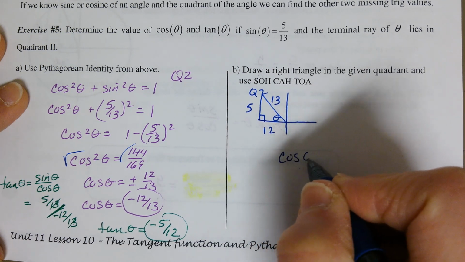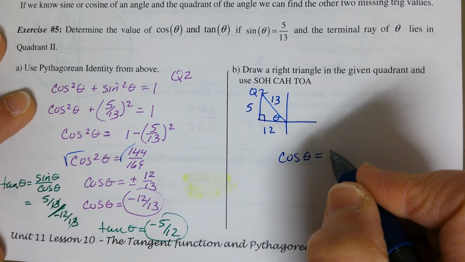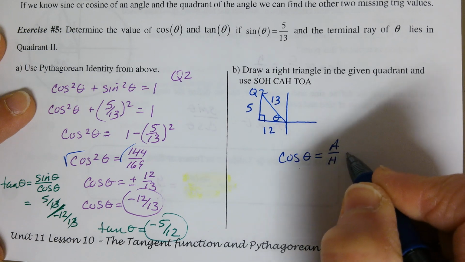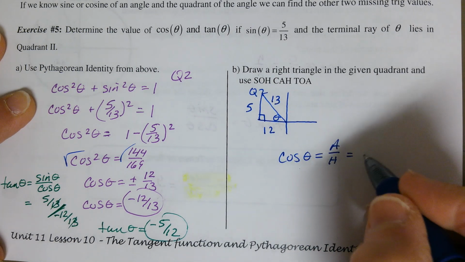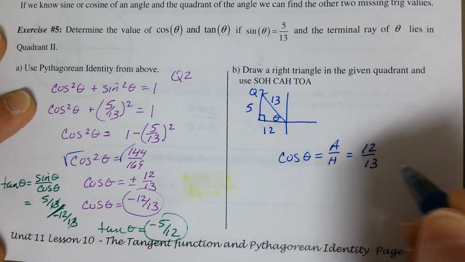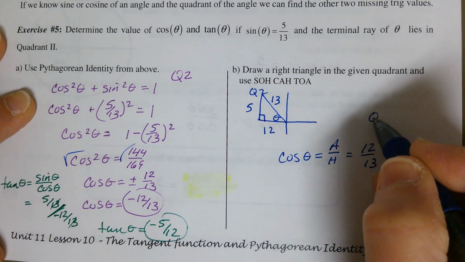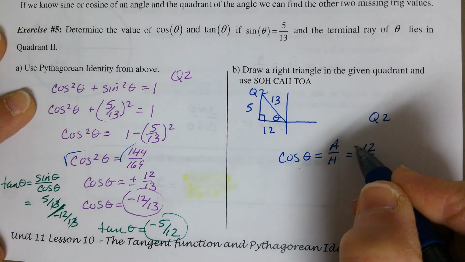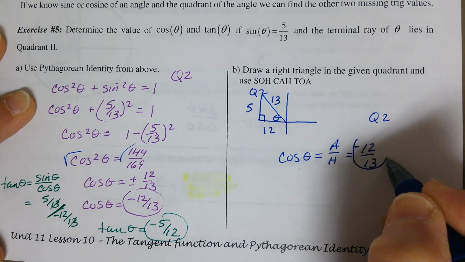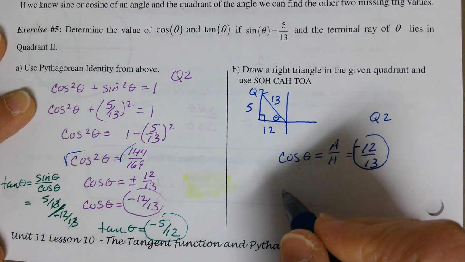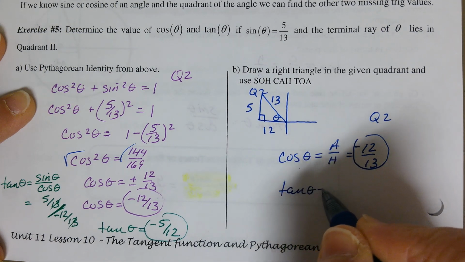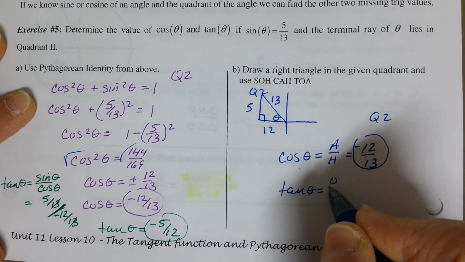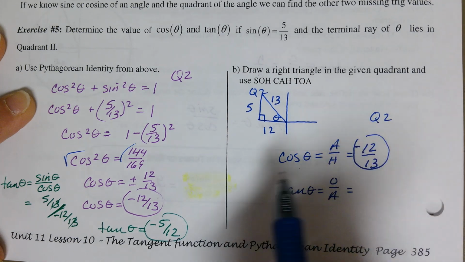The cosine of theta is equal to adjacent over hypotenuse, which would equal 12/13, where we are in quadrant 2, where cosine is negative, so negative 12/13. The tangent of theta is equal to opposite over adjacent.